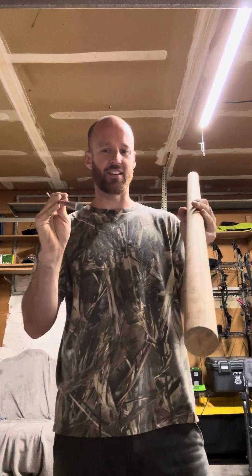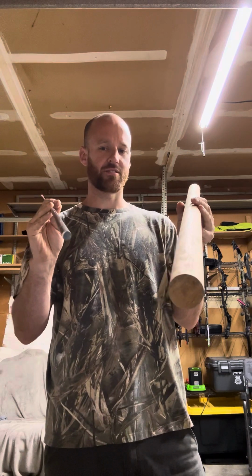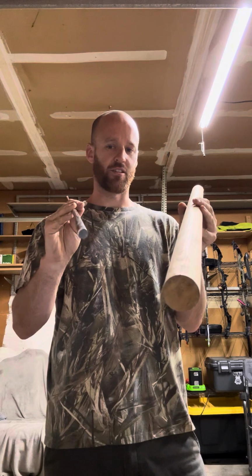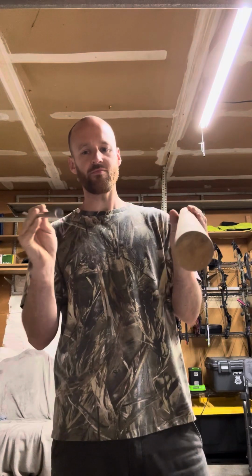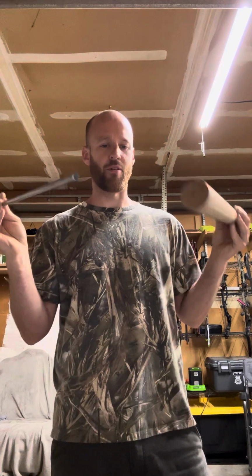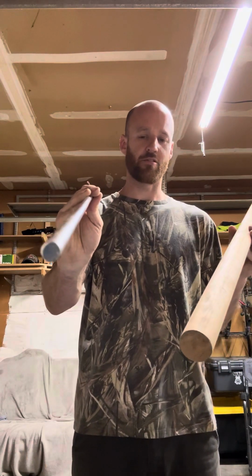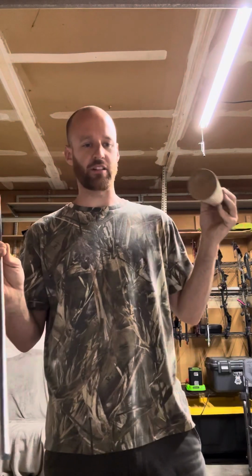Because this, even though it weighs more, even if it weighed less, it would still hurt more because of the smaller frontal surface area that force is concentrating on. So if I were to throw both of these, this one would go way deeper into you, penetration-wise. This one would probably most likely just bounce right off you.